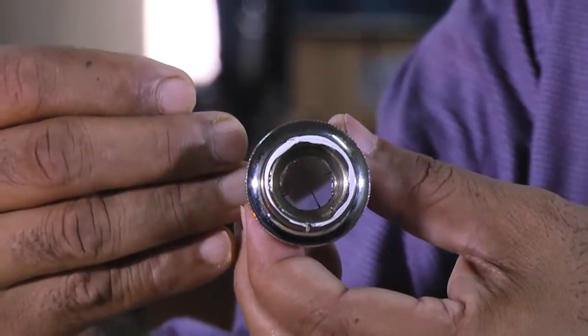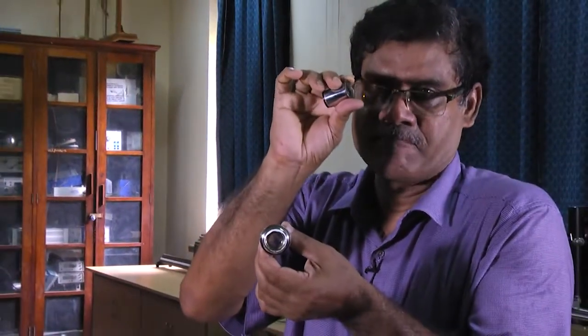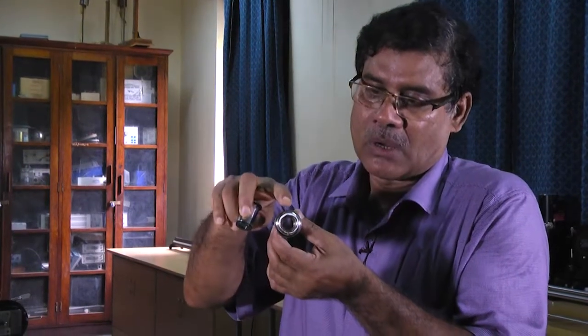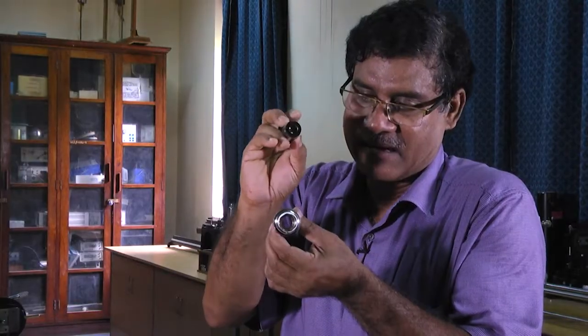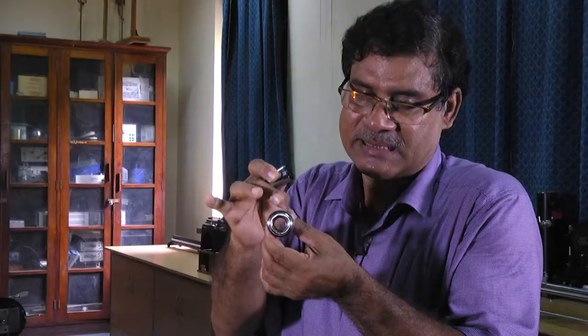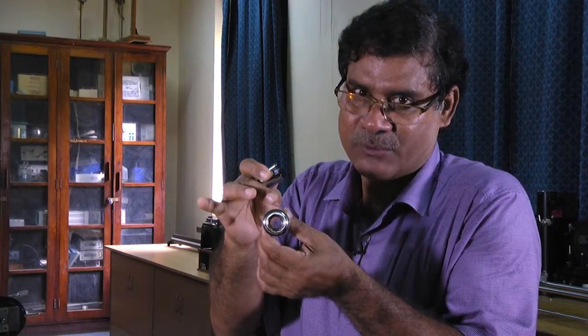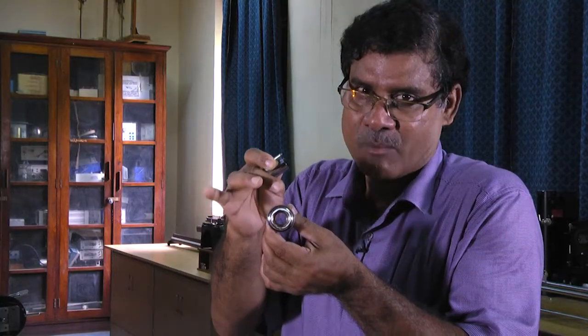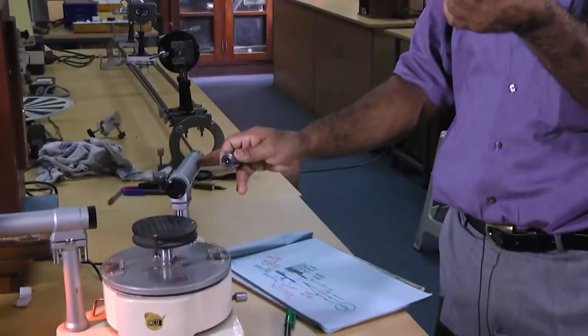Then I see that image through this eyepiece, which again has a lens. So this crosswire is the screen which will be placed at the focal point of the telescope lens.